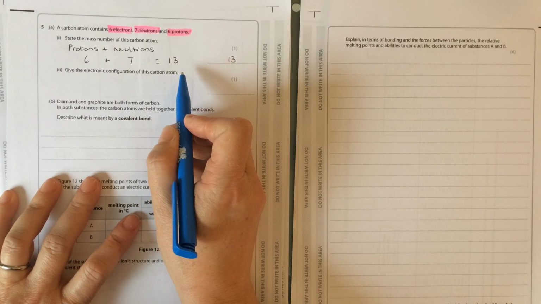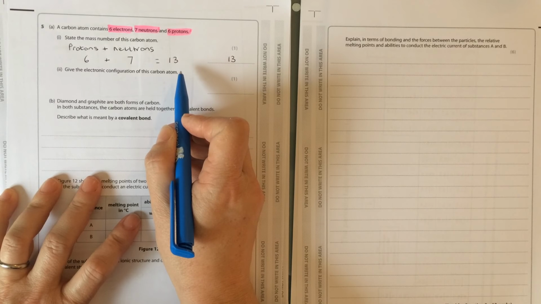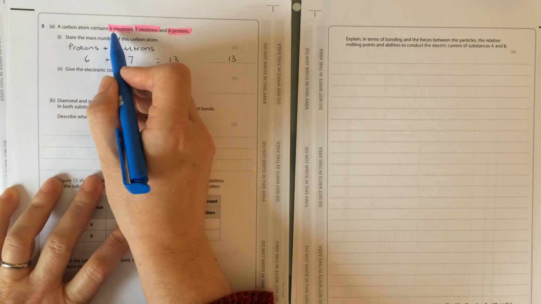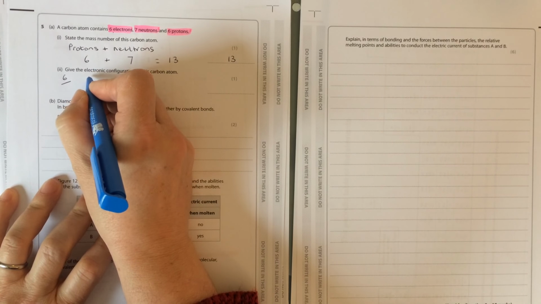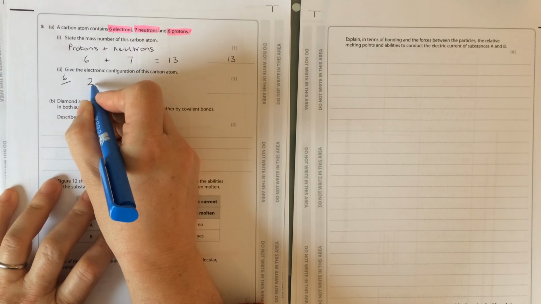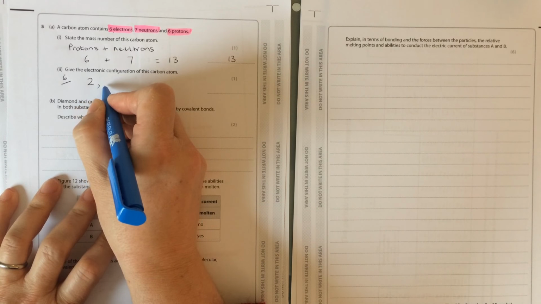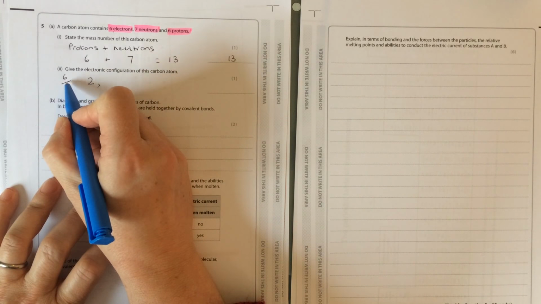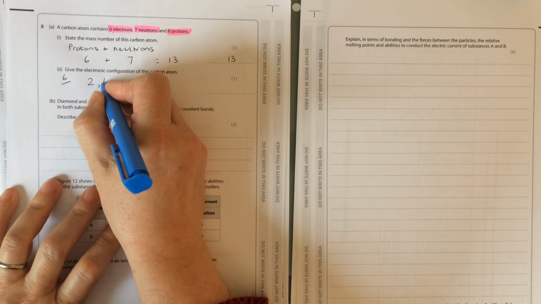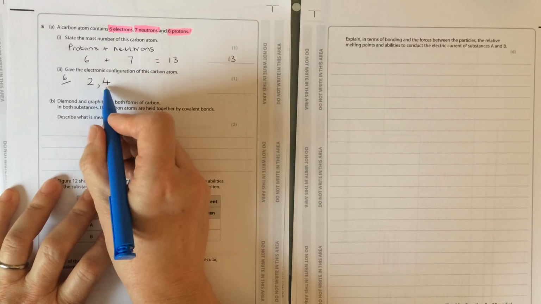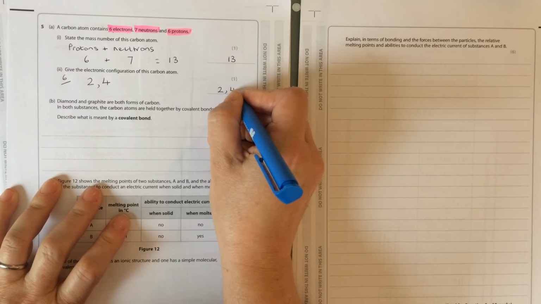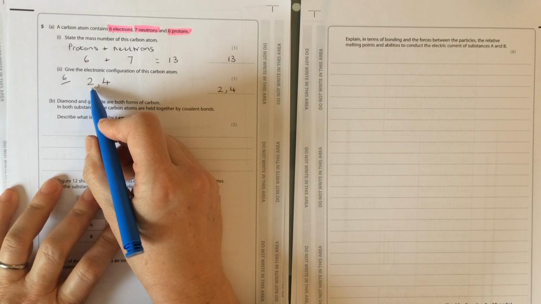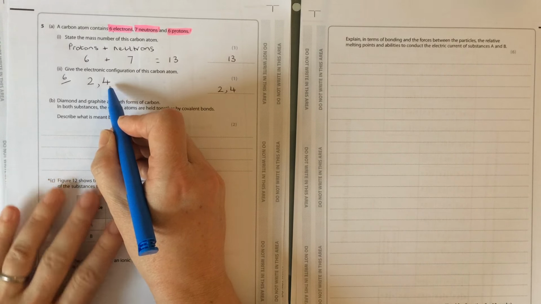So the electronic configuration depends on the number of electrons it has. So this one has 6 electrons in total, and I know that my first electron shell can only take 2 electrons, then that one's full up. My next shell could take 8, but actually I've only got 6 in total. So my next shell must have 4. 4 plus 2 is 6. So that would give me my electron configuration of 2, 4. 2 electrons in the first shell, 4 in the next shell.